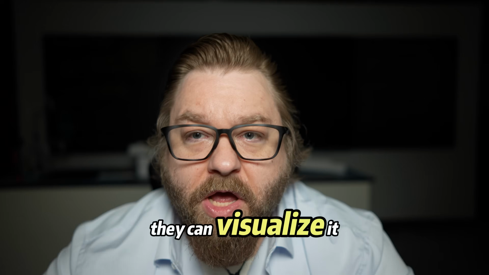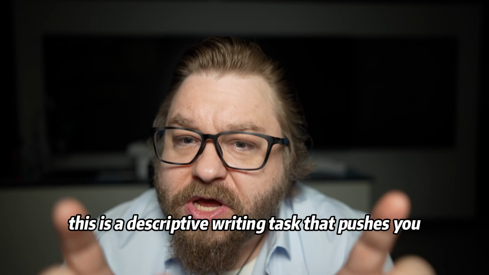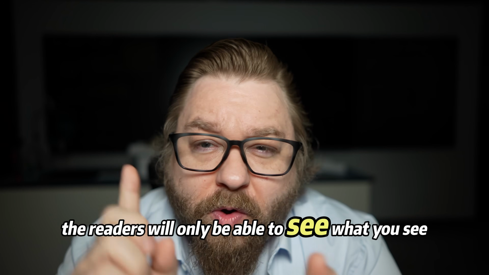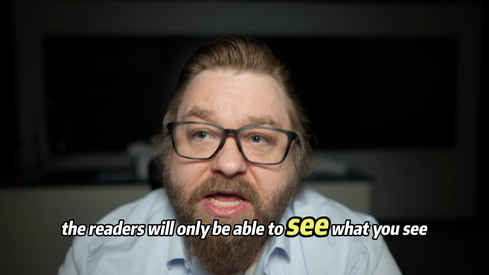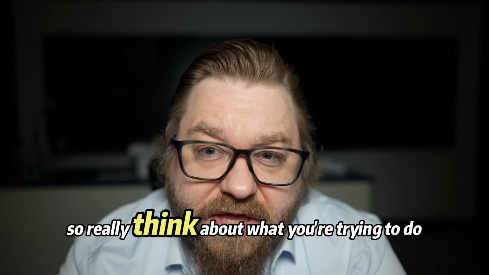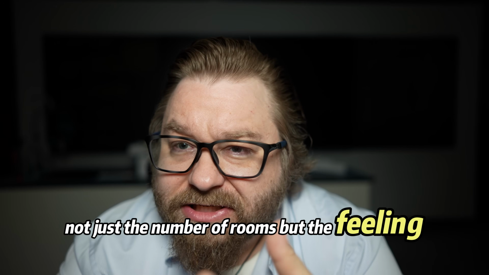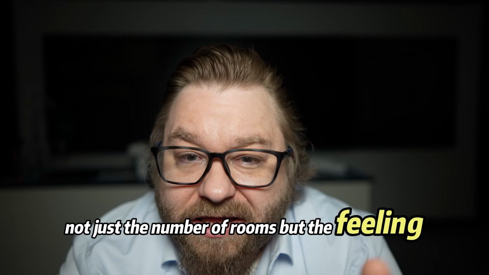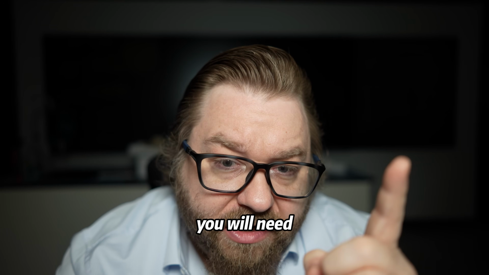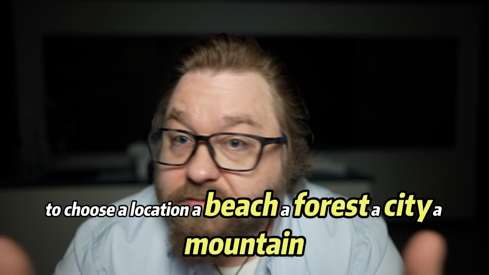So, this is a descriptive writing task that pushes you to use your imagination and your vocabulary. The readers will only be able to see what you see if you use your words correctly and visually. So, really think about what you're trying to do. You're going to describe a home, not just the number of rooms, but the feeling, the appearance, and the function of each space. You will need to choose a location, a beach, a forest, a city, a mountain, wherever.